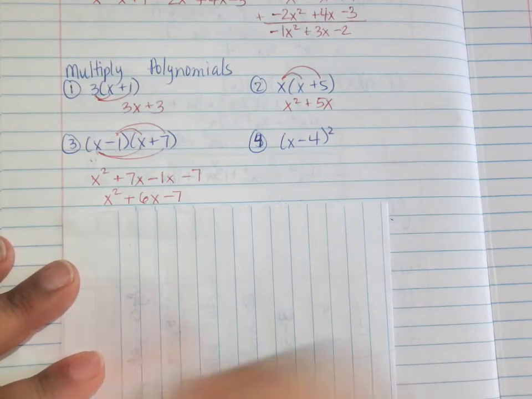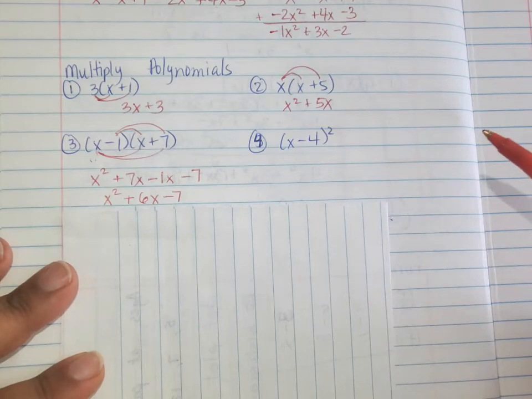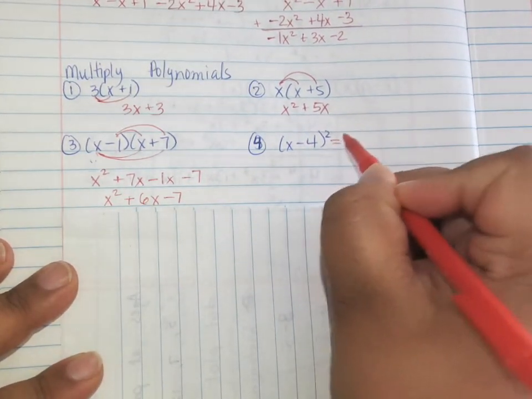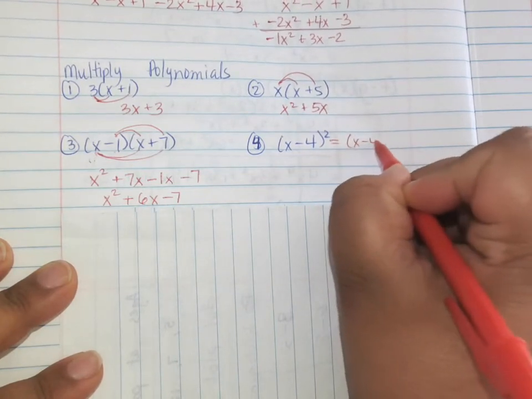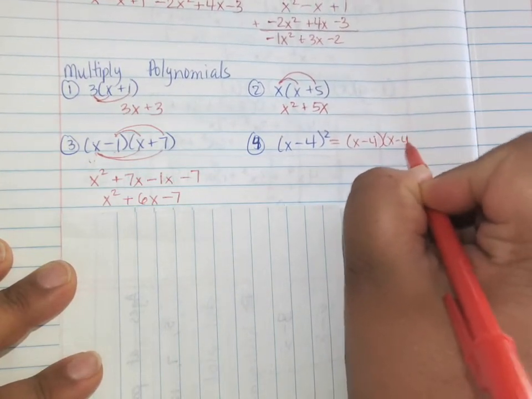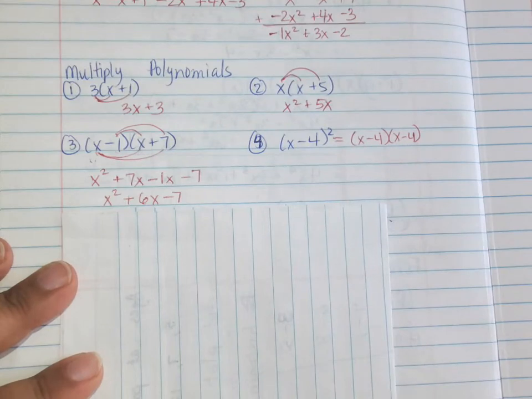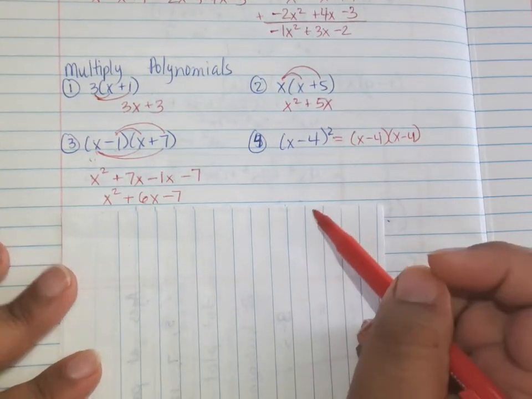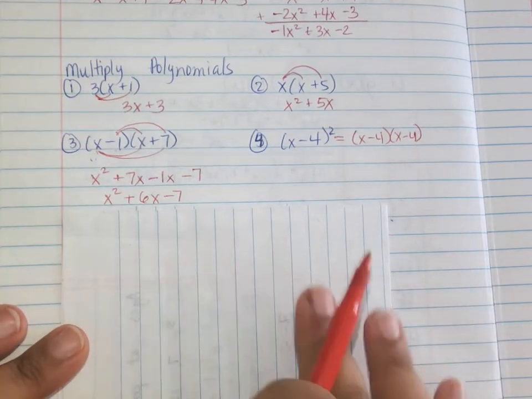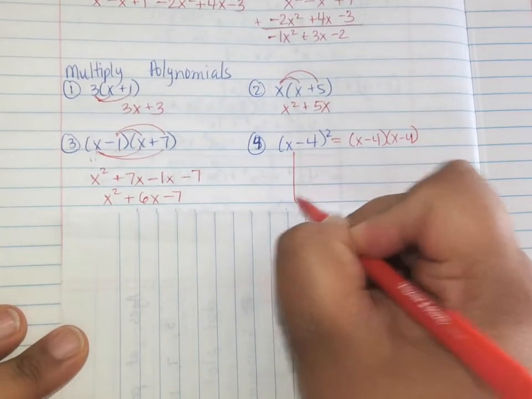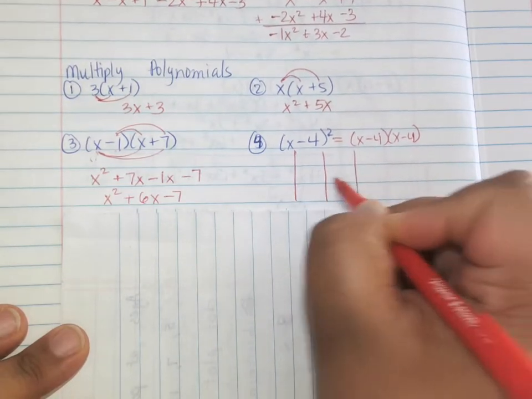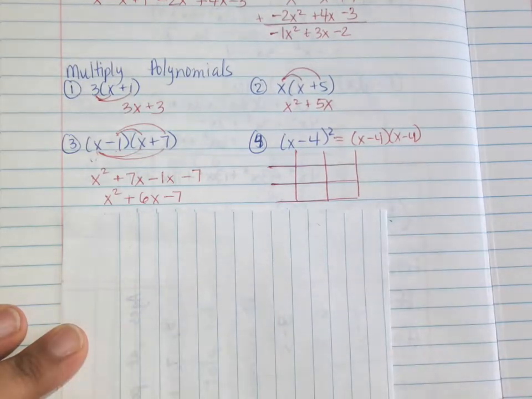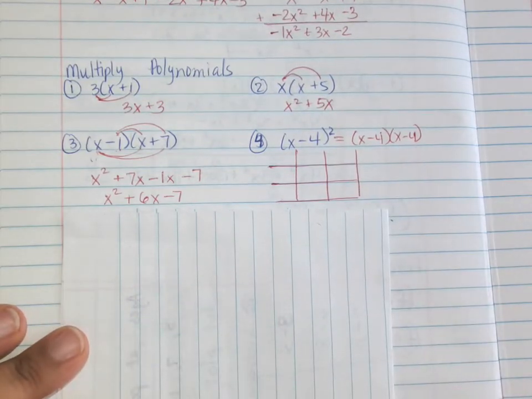Number 4, anytime we have an x squared, it's just like x times x. So in this case, we would have x minus 4 times x minus 4. That's what x minus 4 squared means. So for this one, I'm going to show you a box method. It's called the box method because you're making boxes. So it kind of looks like a multiplication table.